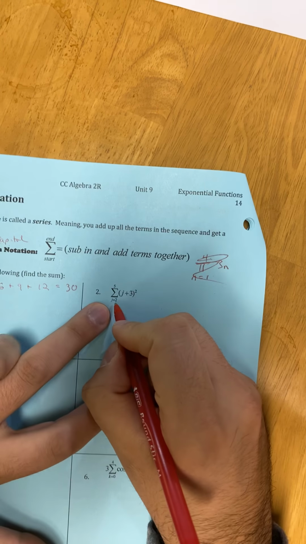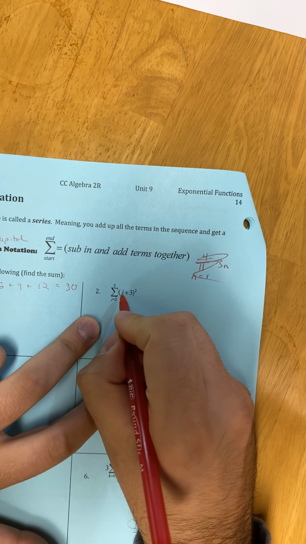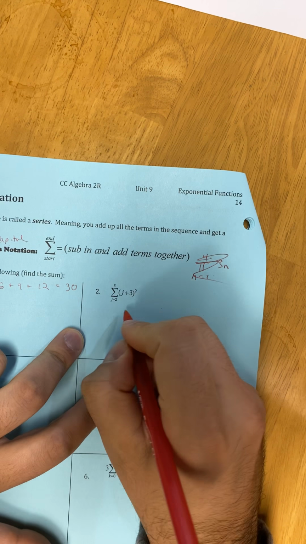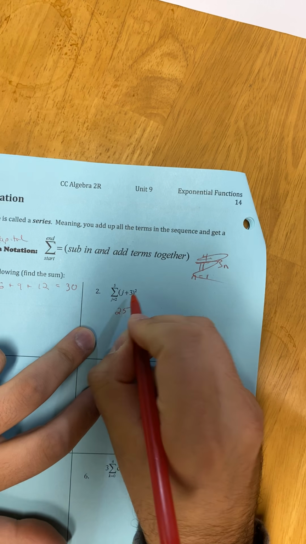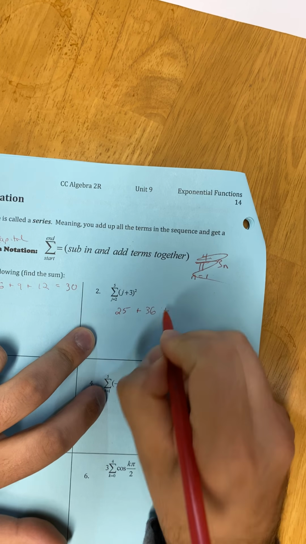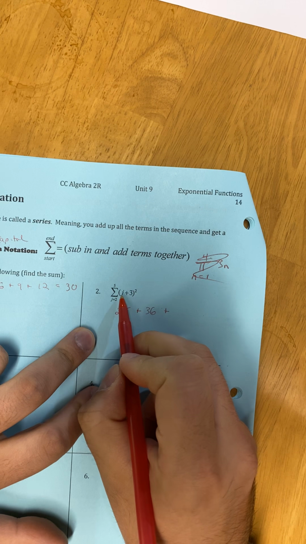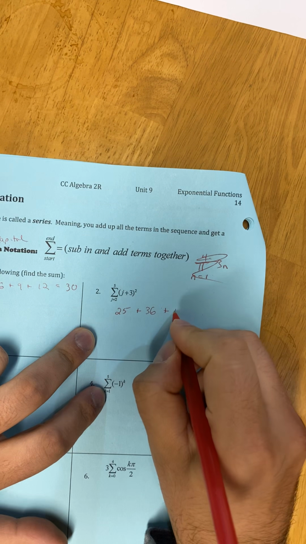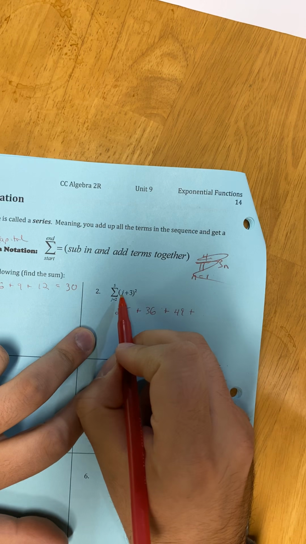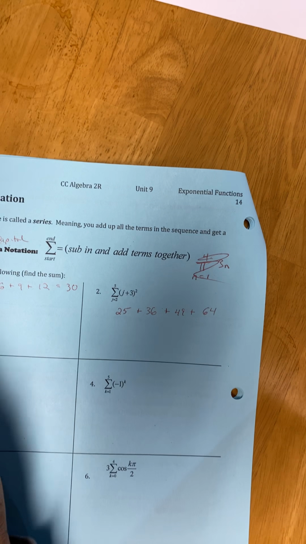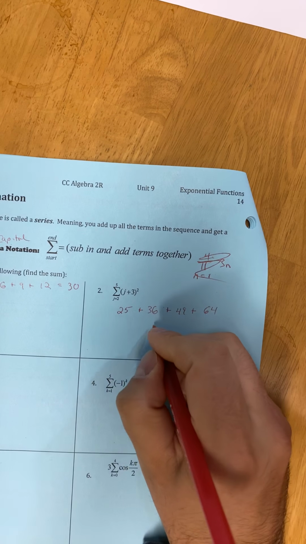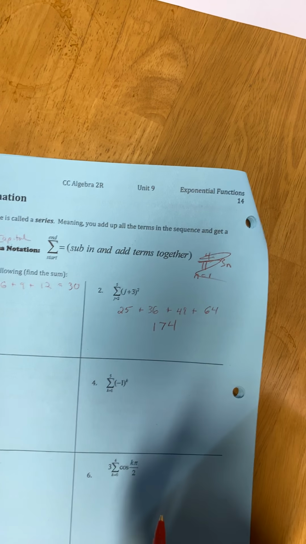Let's look at this. j is 2. So 2 plus 3 is 5, squared is 25. Plus, now do 3. 3 plus 3 is 6, squared is 36. Now we've got to do 4. 4 plus 3 is 7, squared is 49. Now we've got to do 5. 5 and 3 is 8, squared is 64. So 64, 49, 36, and 25 is 174.